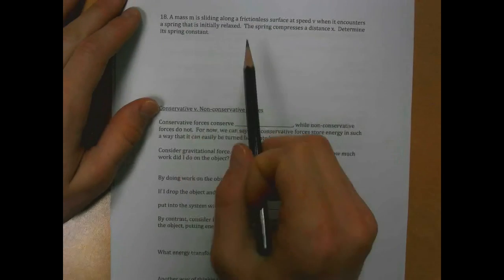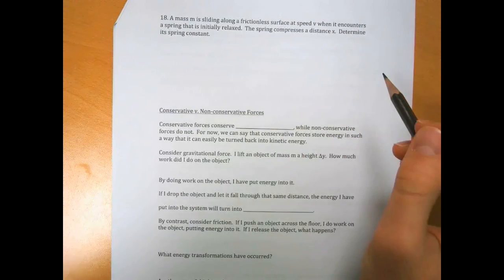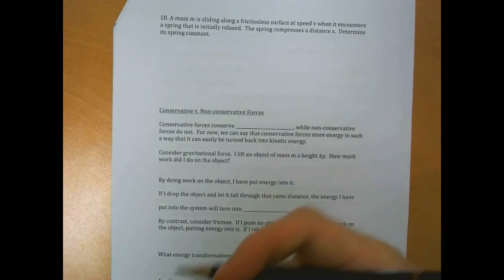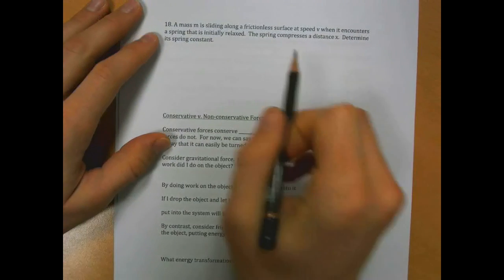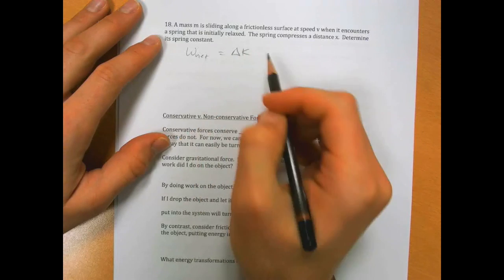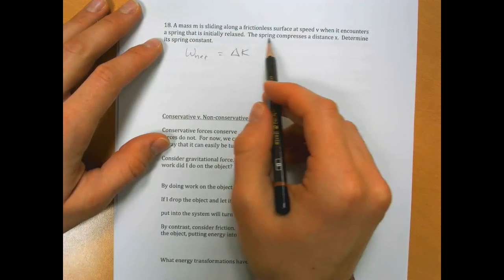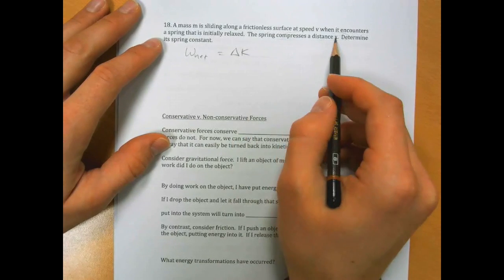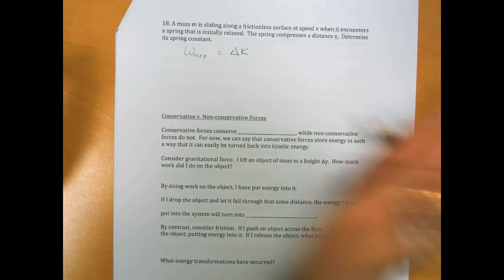And here's another example. Mass m is sliding along a frictionless surface at speed v when it encounters a spring that is initially relaxed. The spring compresses a distance x. Determine its spring constant. Well, we know net work is equal to the change in kinetic energy. In this case, if the spring compresses a distance x, that means when it compresses that distance, the mass momentarily comes to rest before being sprung back.